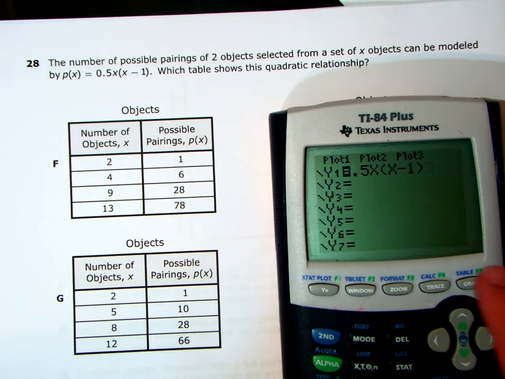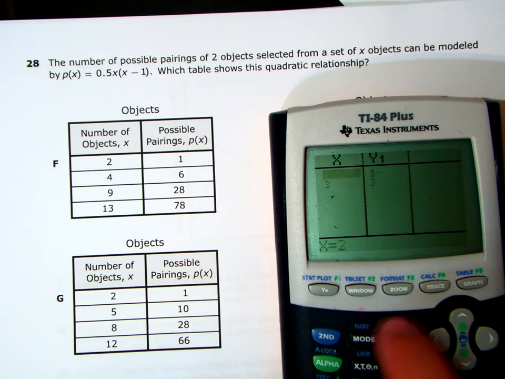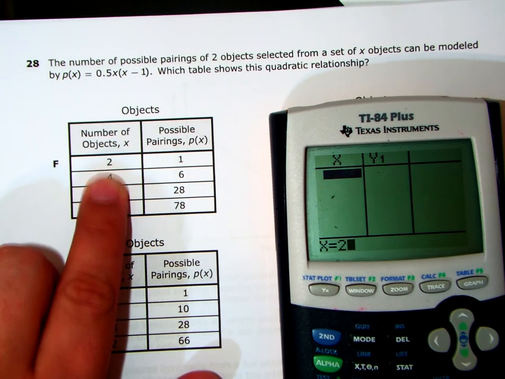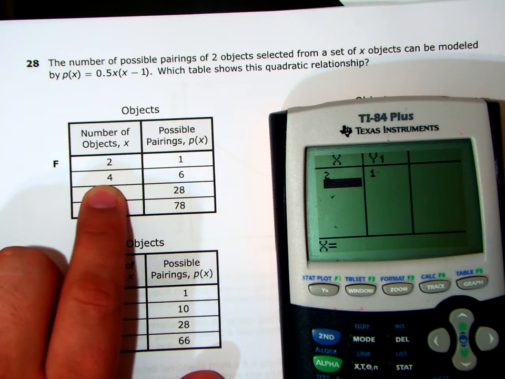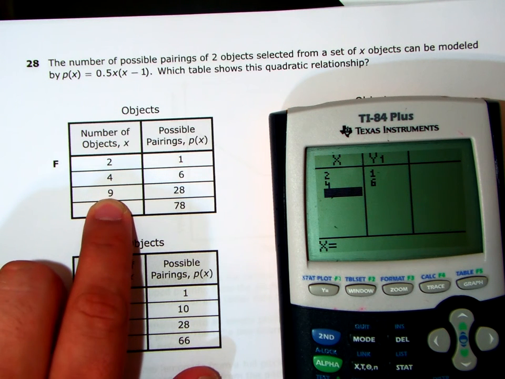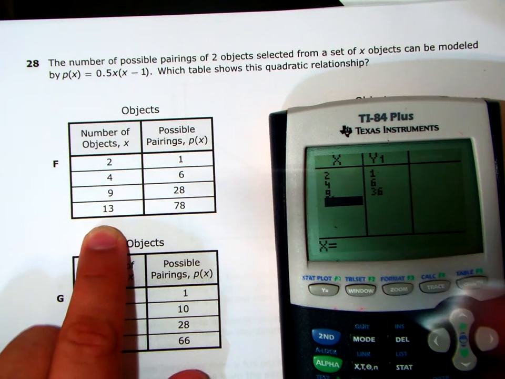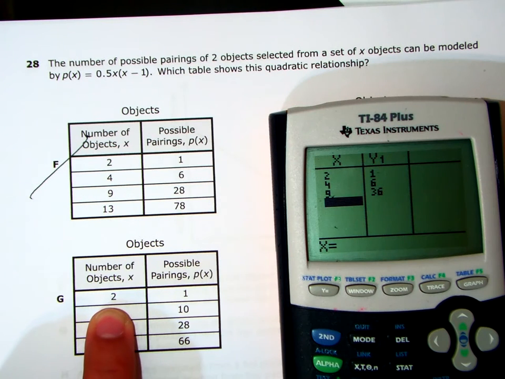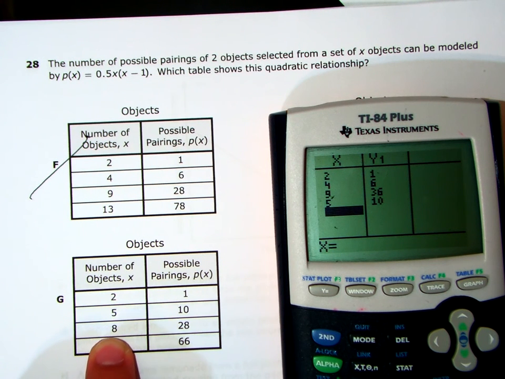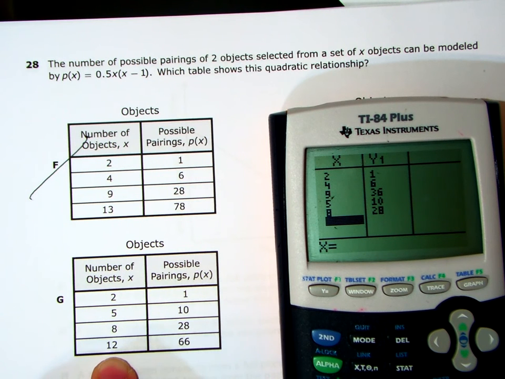For second table, delete, delete, delete. Let's try these values. 2 enter is 1, that's good. 4 enter is 6, that's good. 9 enter is 38, that's not good. 2 was 1, let's try 5. It's 10, let's try 8. It's 28, let's try 12. It's 66, so it has to be what, y'all?